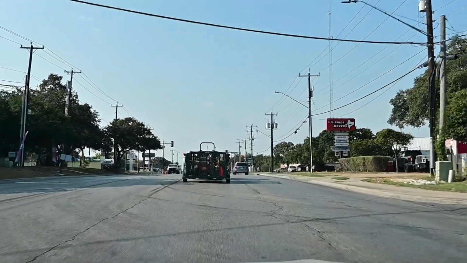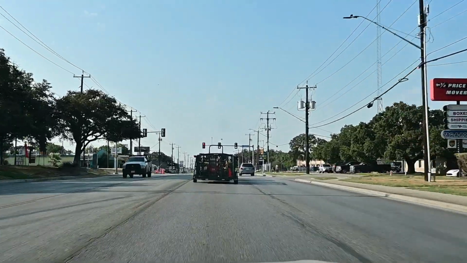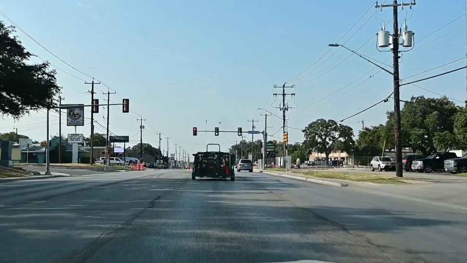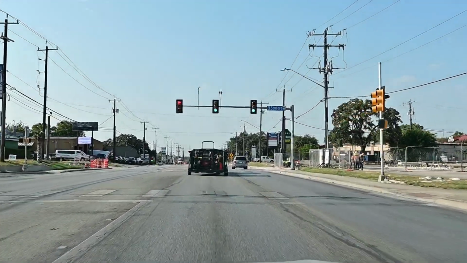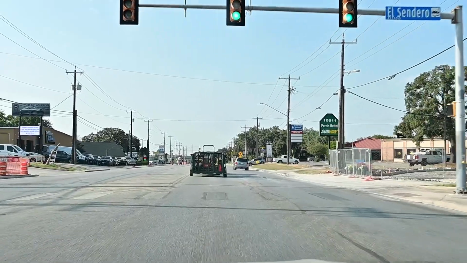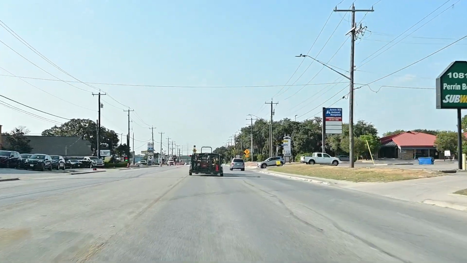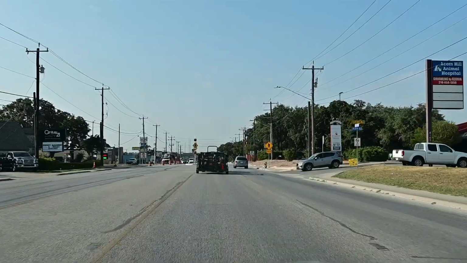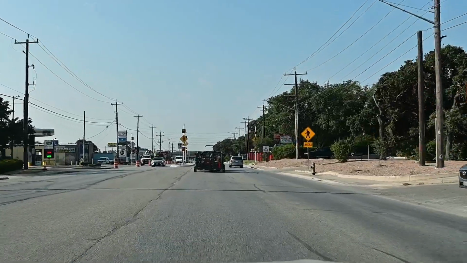Okay. So let's mess with the aperture. 9, 8. 1/25th, 1/250th.